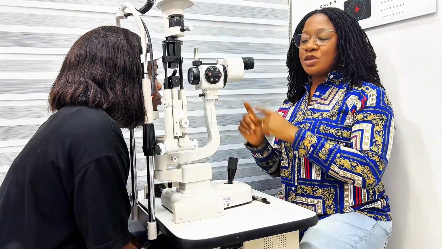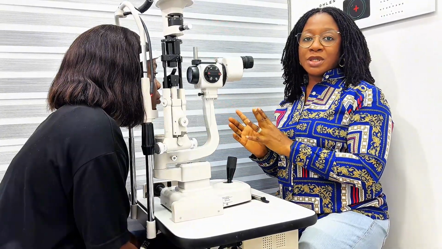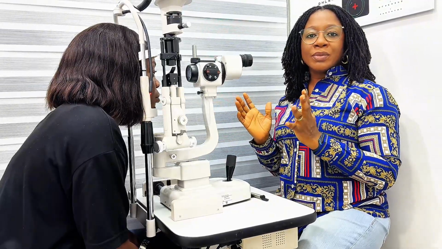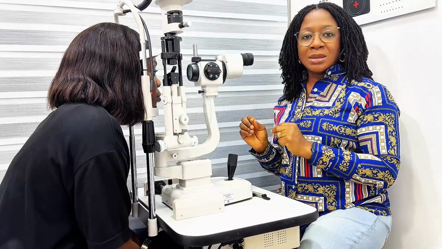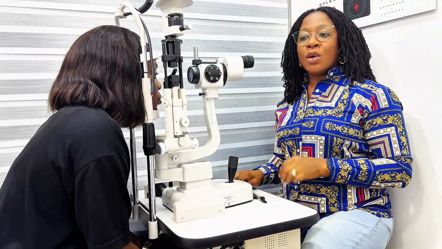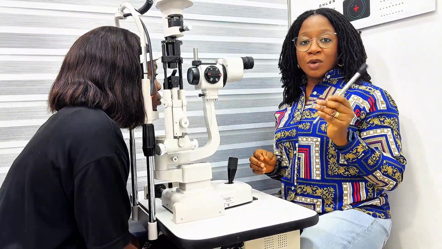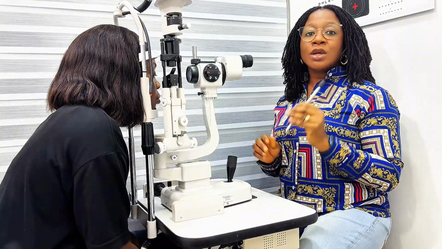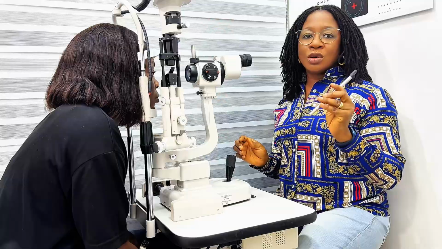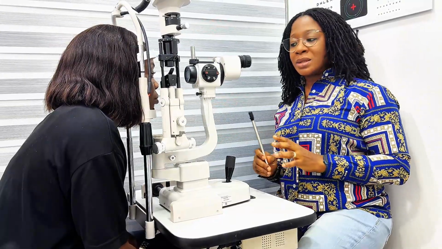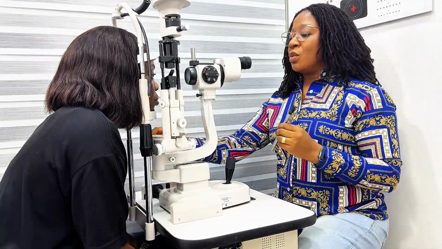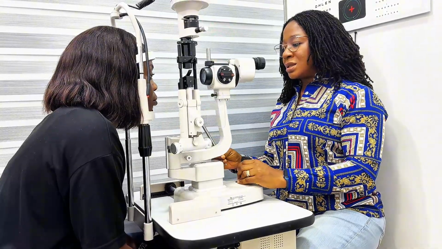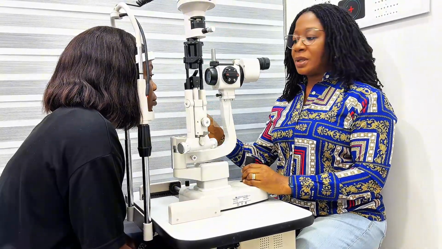You can use your patient's nose, the bridge of your patient's nose, or your patient's closed eyelid to get this slim width, or you can use this focusing rod. For the purpose of this video, I'll be using this focusing rod to show you how to get your narrow beam. Remember that we use the narrow beam for the optic section, and we also use that narrow beam for the Von Herick.